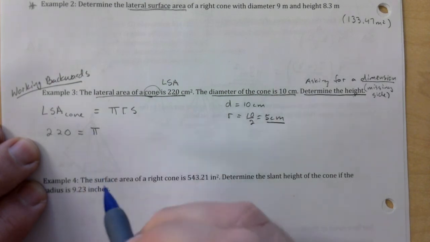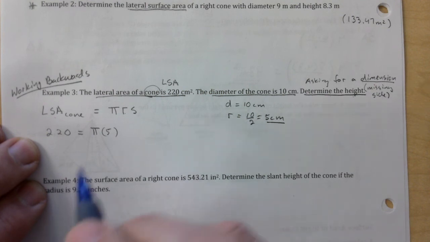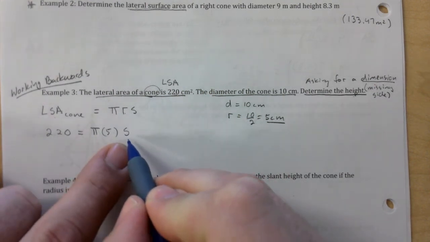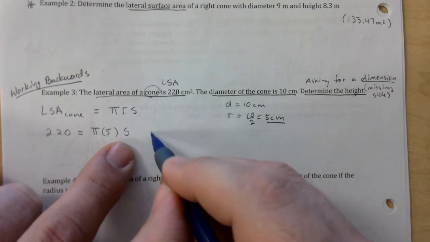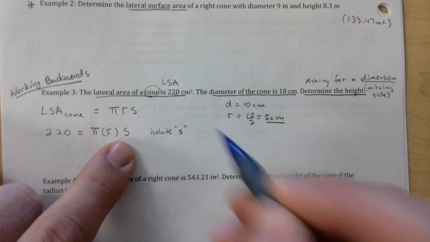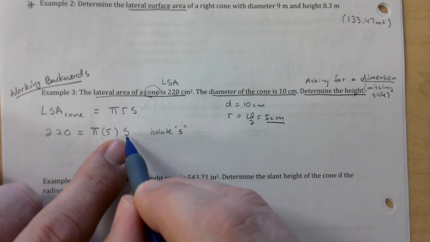Pi is a number. Radius I know is 5. Okay. And slant, I don't know what that is yet. Okay. So you need to isolate S. Okay. That's our goal here.